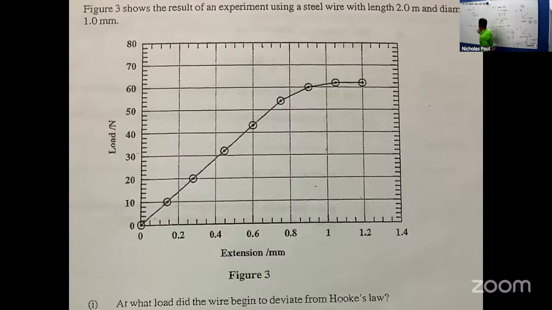We used 0.75 millimeters, so convert to meters first, and the original length is 2. Would you get minus or positive here? You'll get minus. How much did you get? 3.75 by 10 to the minus something. Any unit? No, because it's a ratio.